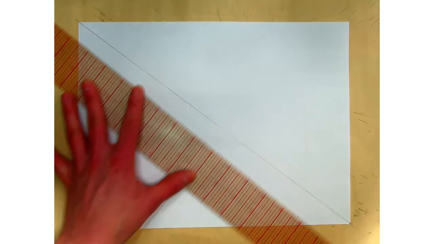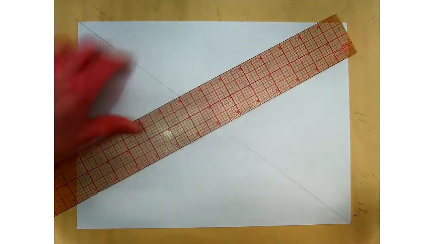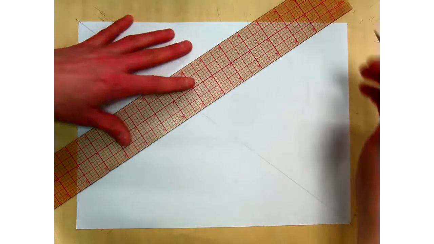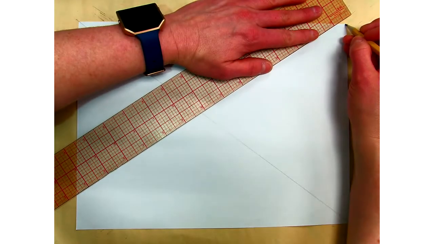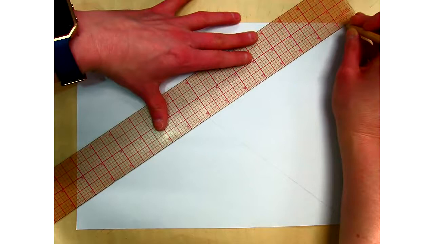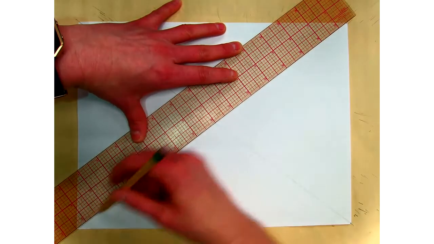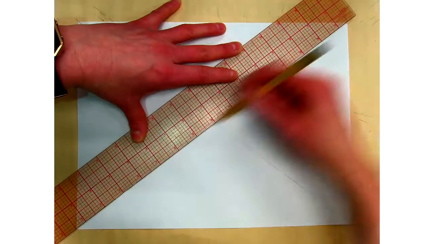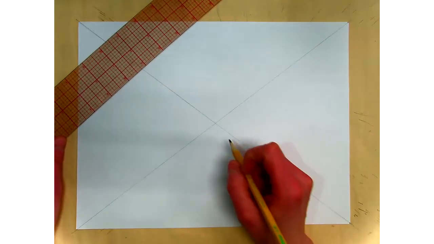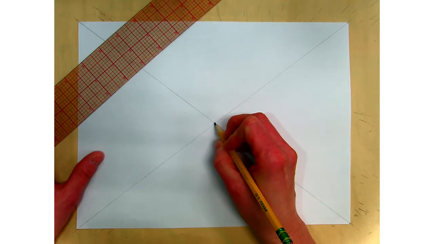Okay, so we draw that really light, a diagonal line. Then you're going to do the same thing from the top right. Line it up with the bottom left, and lightly sketch a line across. Okay? And in the center here, this is going to be your vanishing point.